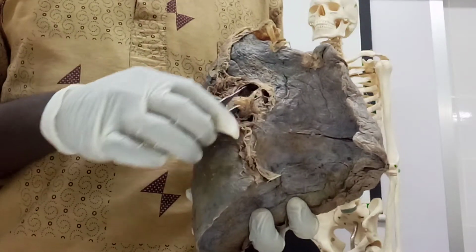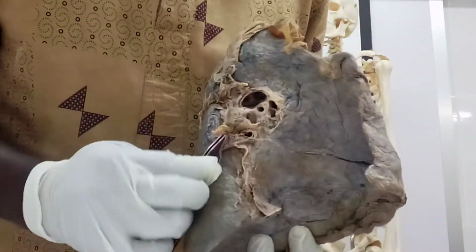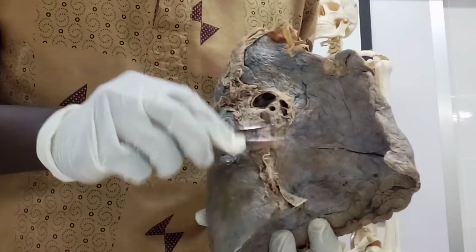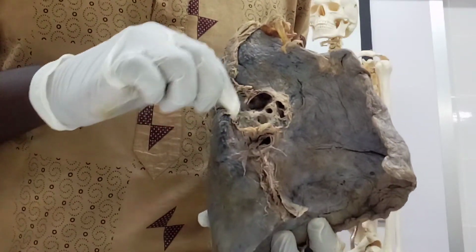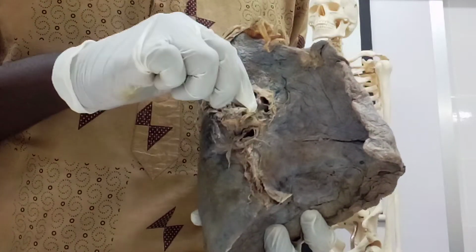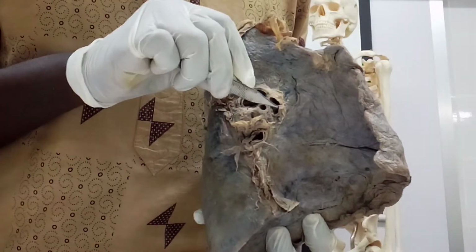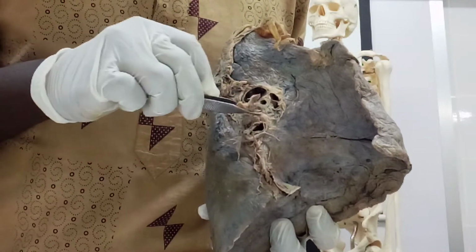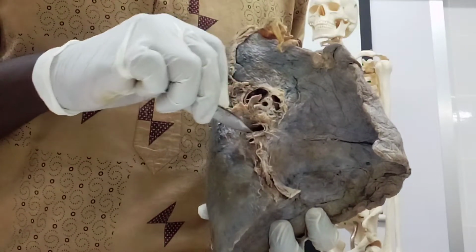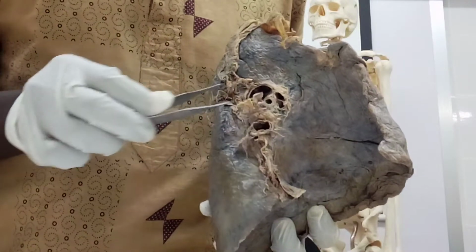So these are the structures, how they are arranged in the hilar area. As you can see, there's the pulmonary artery, superior pulmonary vein, the main bronchus, and of course the inferior pulmonary vein. That's how they are arranged.